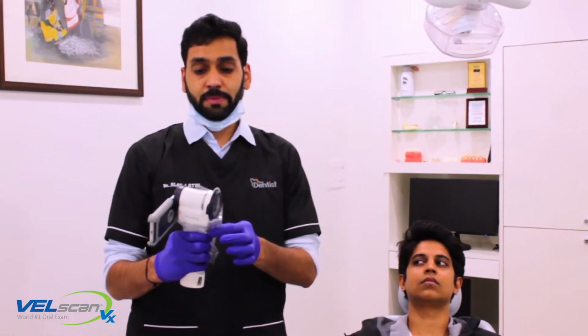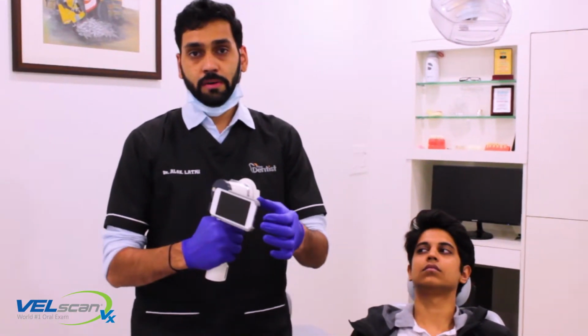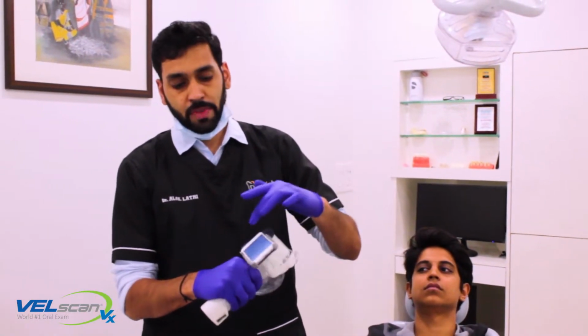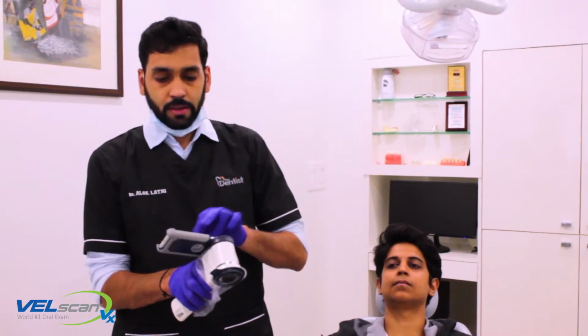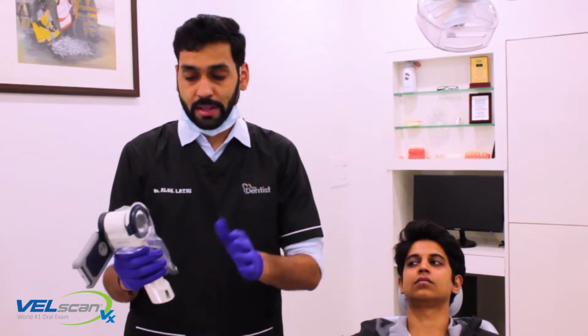The VELscope device basically has a sheath which is attached here, which is changed for every patient. Then we have an iPod which is going to capture the images for us for documentation. So we are just going to start this iPod as well at this point of time. So we are going to collect and document the images from this iPod. The sheath is again a disposable and going to prevent cross contamination for our patients.